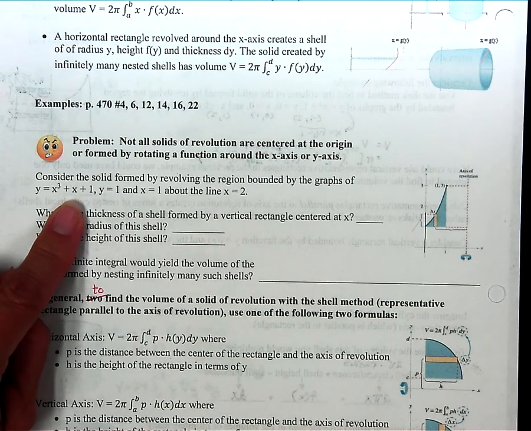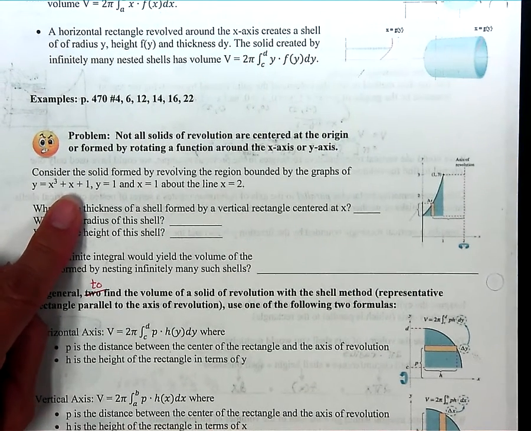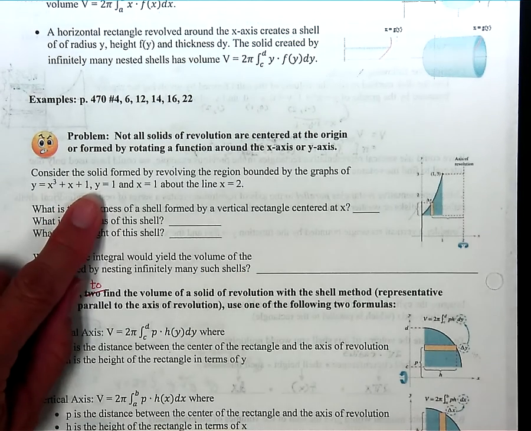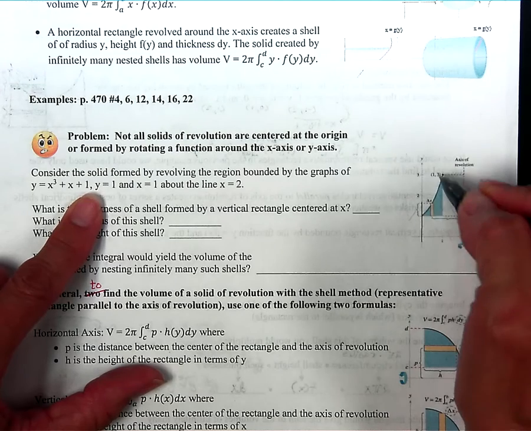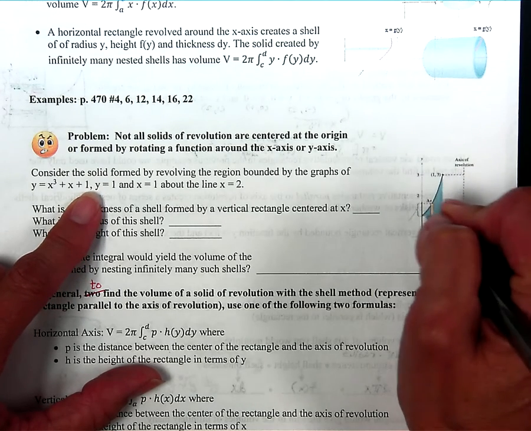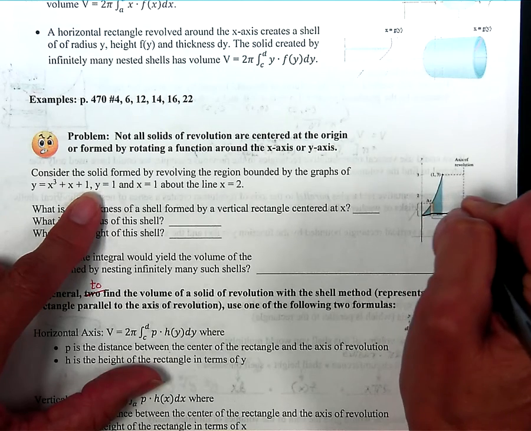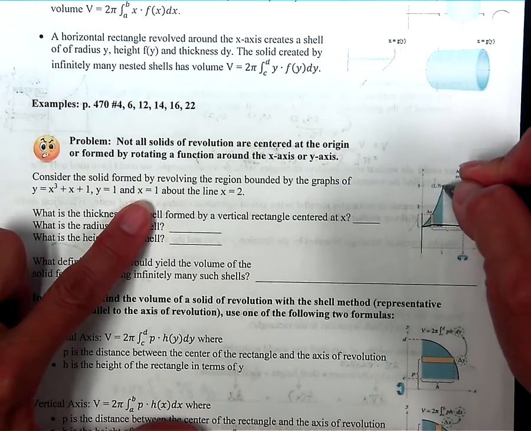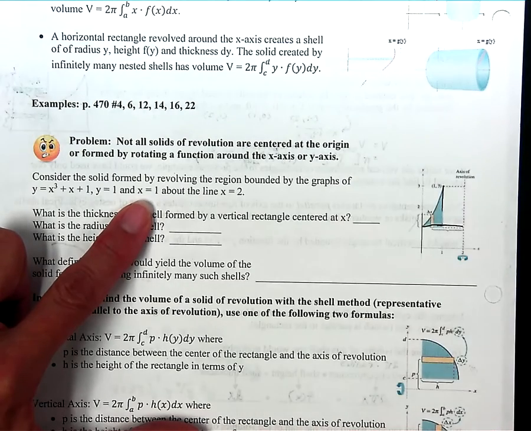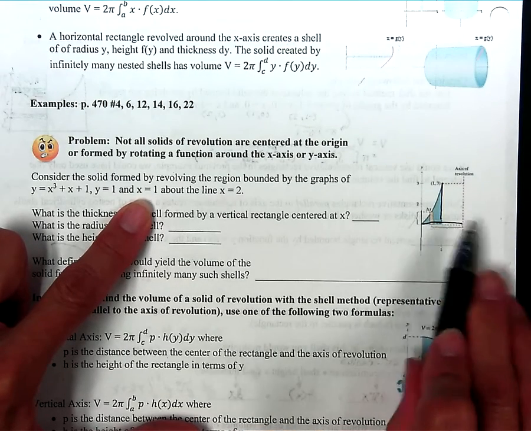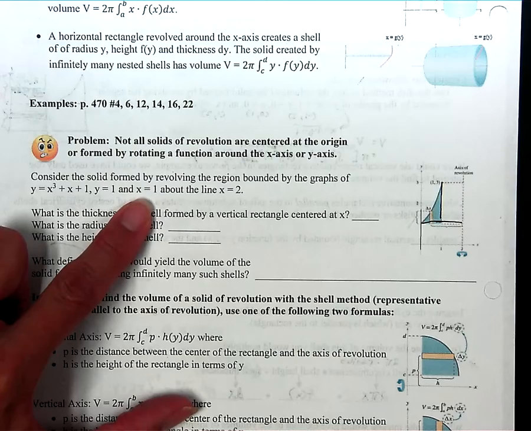Consider the solid formed by revolving the region bounded by the graphs of y equals x cubed plus x plus 1. That's a little piece of it right here. y equals x cubed plus x plus 1, y equals 1, this horizontal line, x equals 1. That's the right boundary of the shape that we're revolving. And the line x equals 2, or about the line x equals 2. So we're whipping this around the line x equals 2.